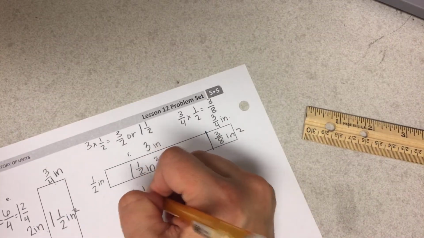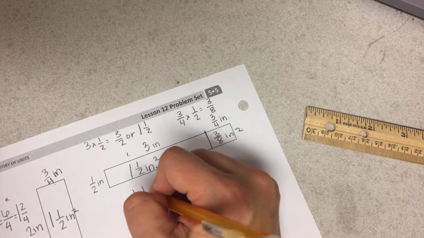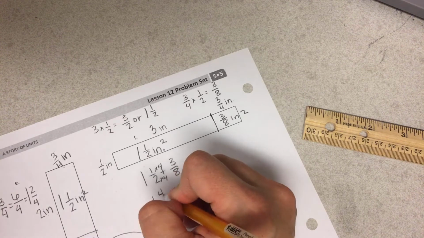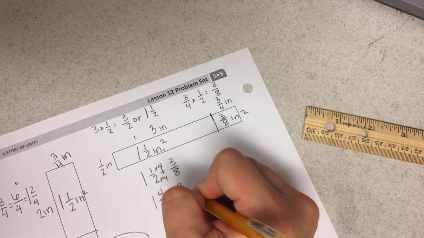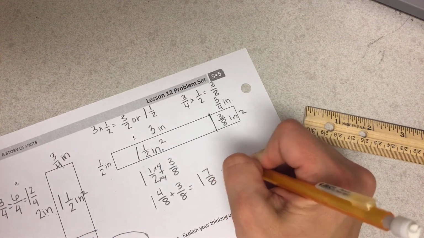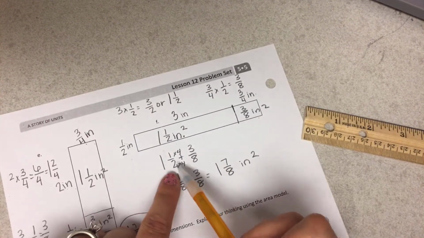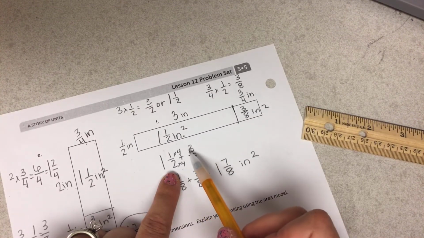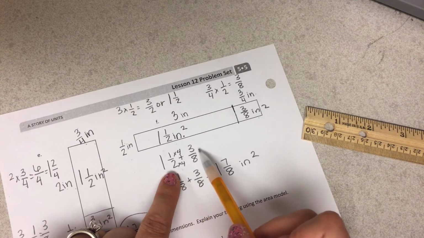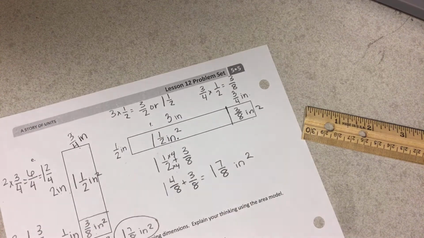But I know that 1 1/2 plus 3/8, okay, so all I did was create a common denominator here and create equivalent fractions, and then I added them together.